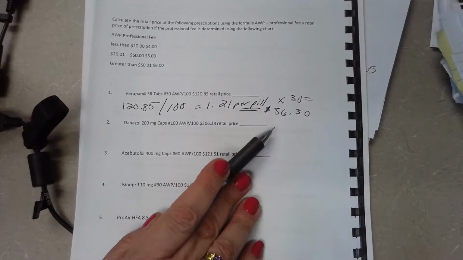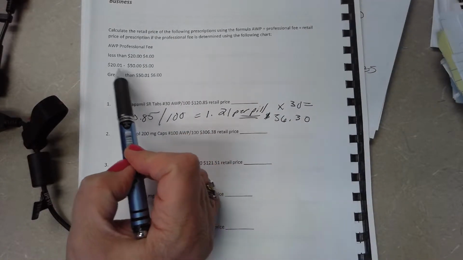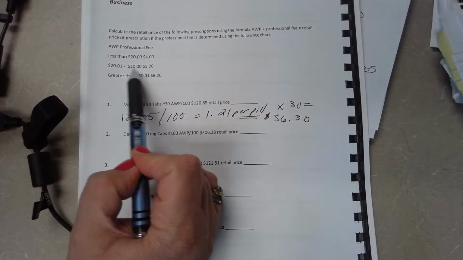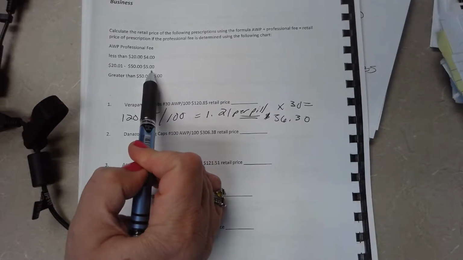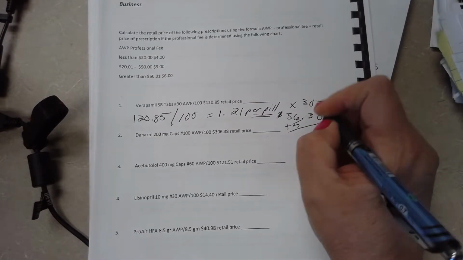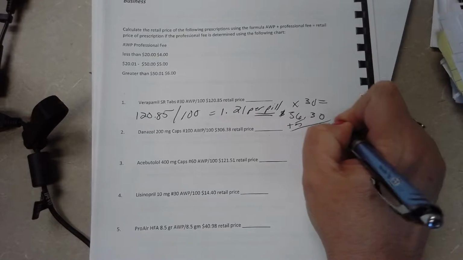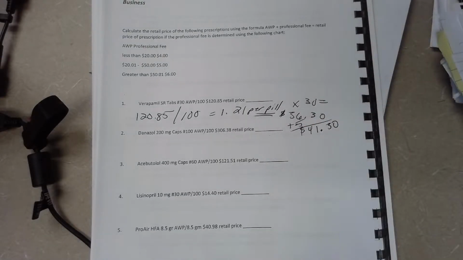So our total is $36.30. So that is in between $20 and $50. So we're going to use the $5 fee. So when we add the $5 fee on, we're going to end up with $41.30. So that's the retail price of this drug.